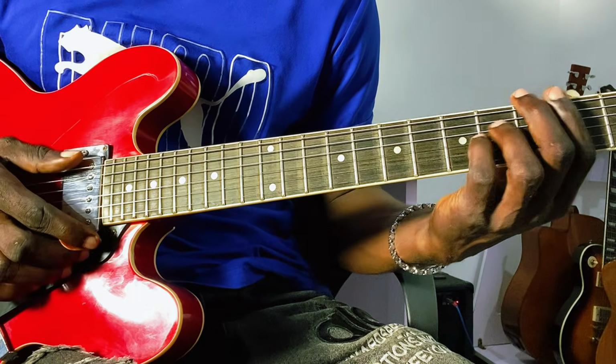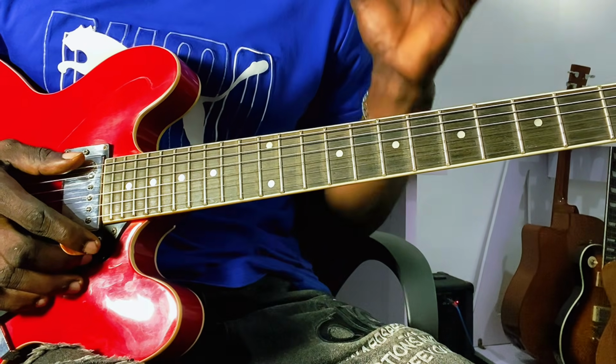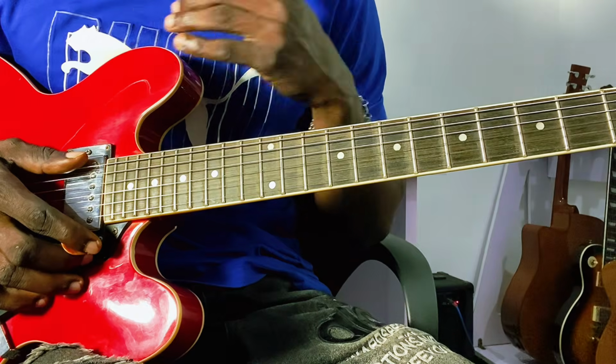At first practice the chord progression, know it very well. When you know the chord progression, you'll be able to figure it out and know how to improvise.